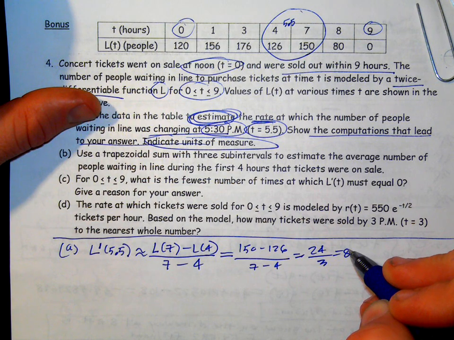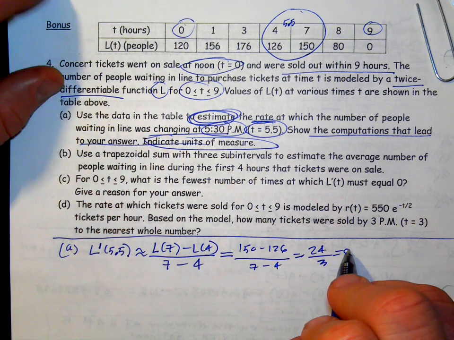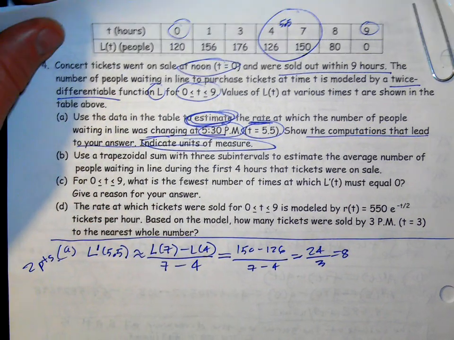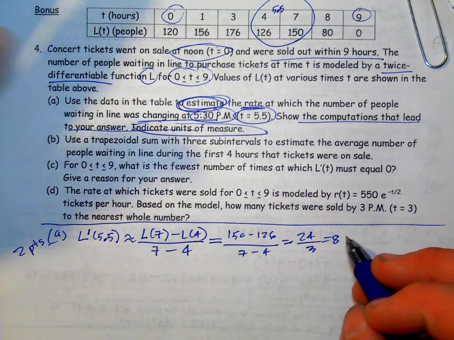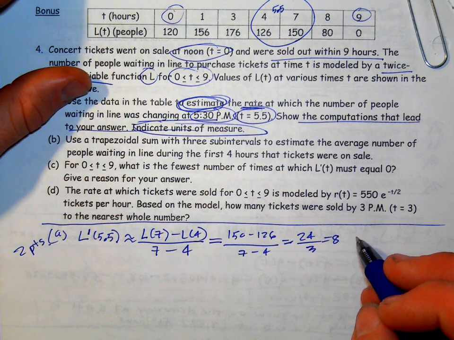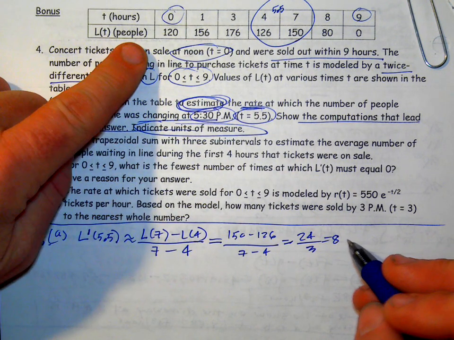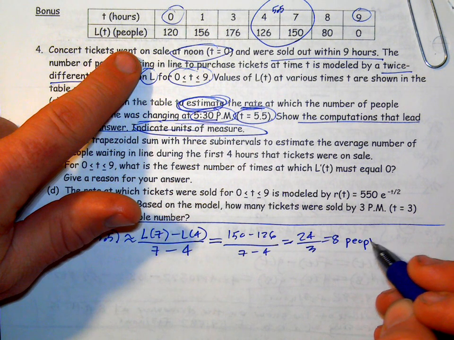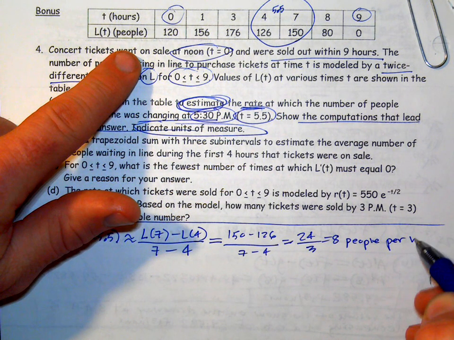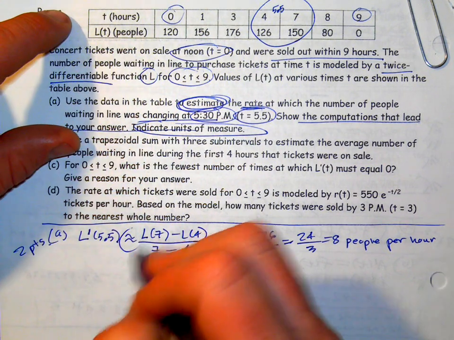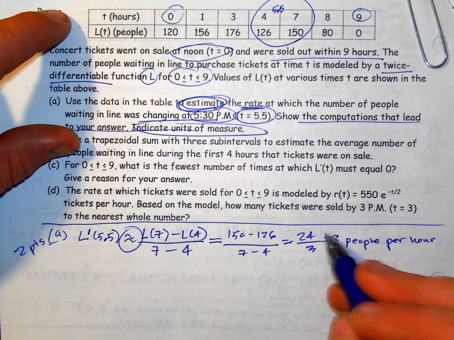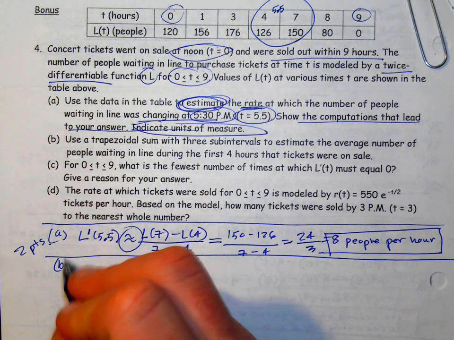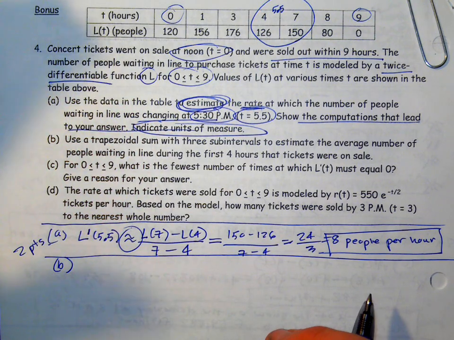The units are, and they said indicate units of measure. This problem is worth 2 points. I could see it being worth 1 point, and if you don't put the units, you lose the whole point. But at least if you don't, 1 point's for the units. The units are, this is change in L over change in t, so it's change in people per hour. And this is an approximation. All right, so that's common from the table. That's not really rate model yet so much.